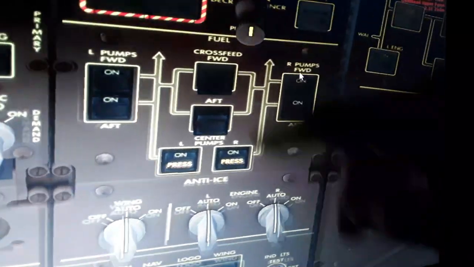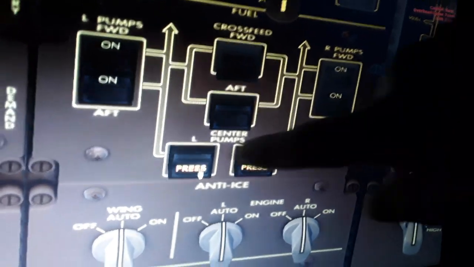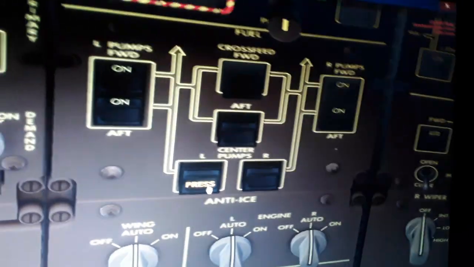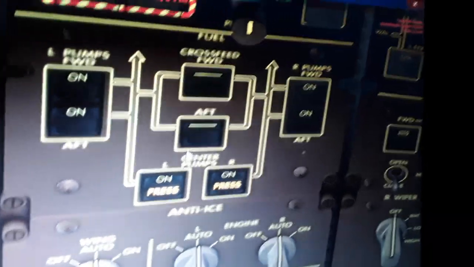We have the left and the right wing, and the center tank of fuel and the pumps. So I will show you now in a while, and also the crossfeed valves.